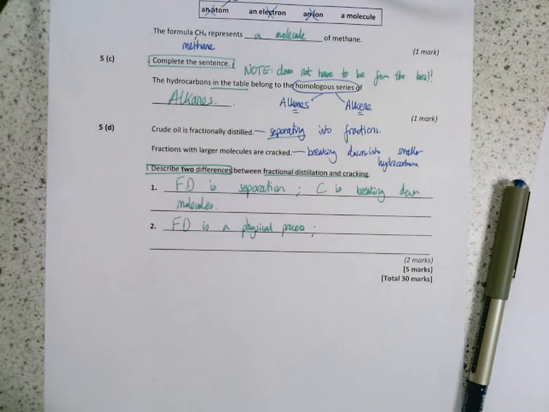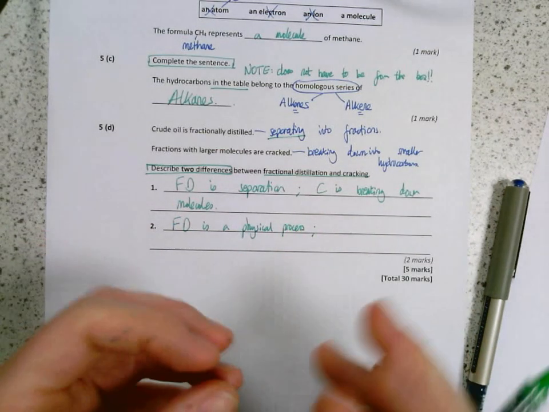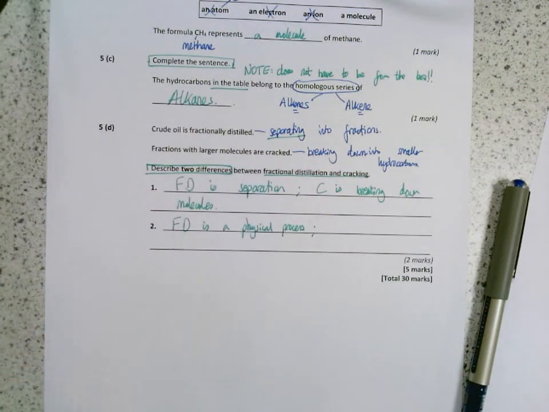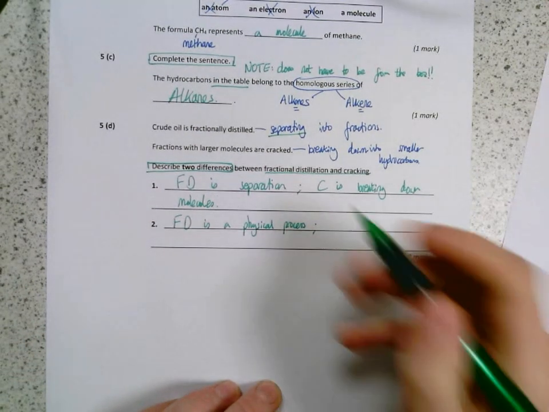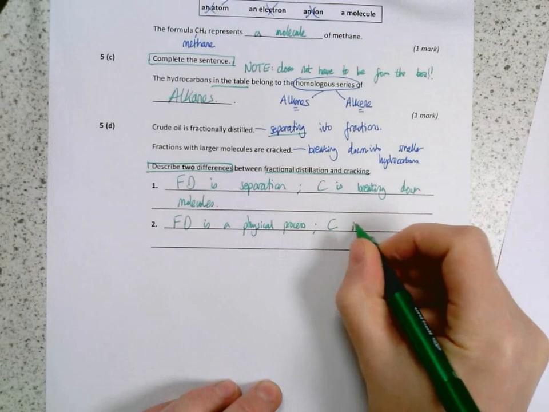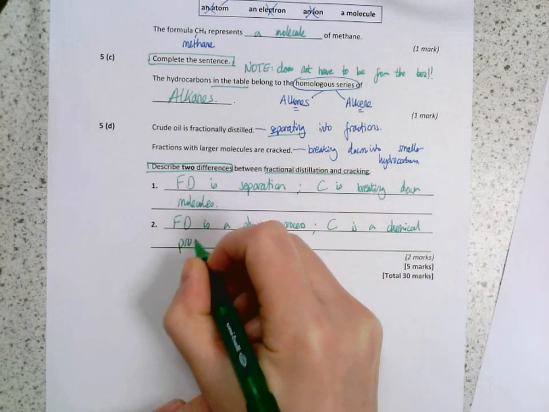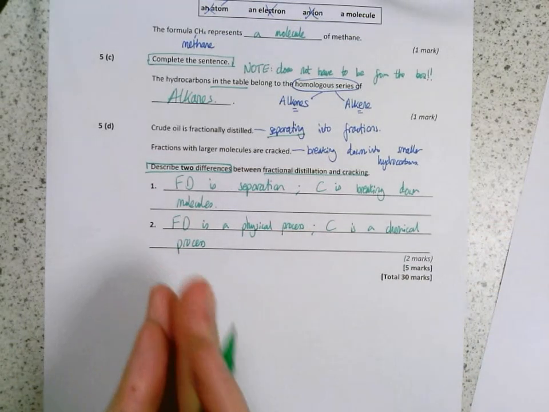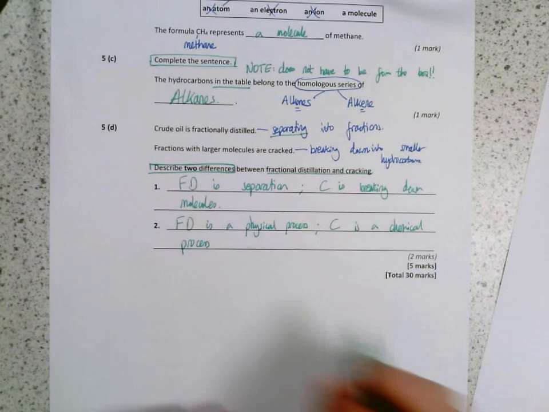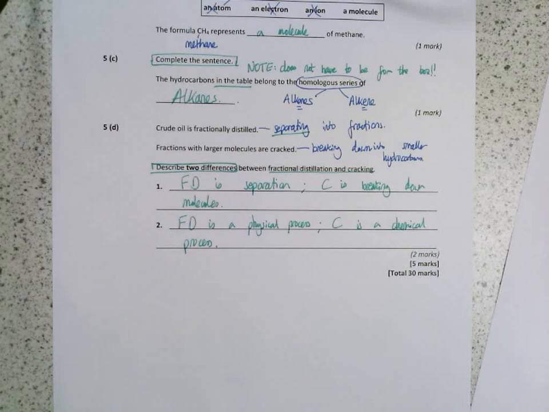There are no making or breaking of bonds going on. It's just those things were mixed together and then they've been separated. Cracking is a chemical process. There is making and breaking of bonds. We know there is because those larger bonds need to get broken in order to make smaller molecules. So that, I think, is the next most obvious difference between the two.